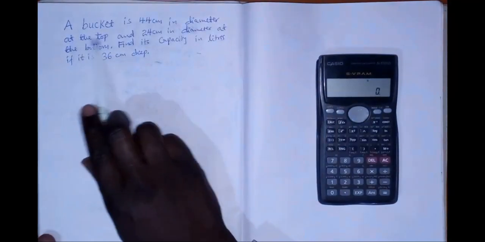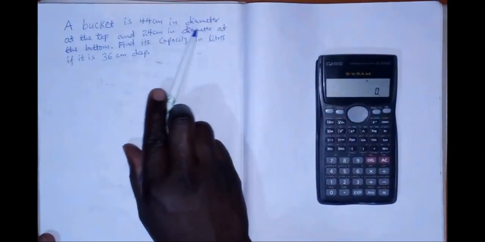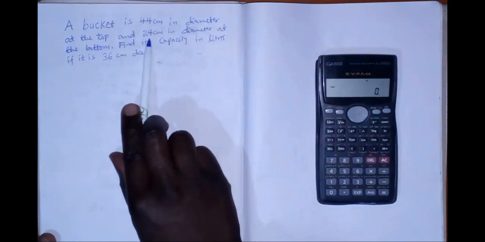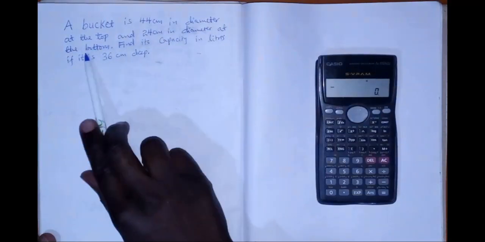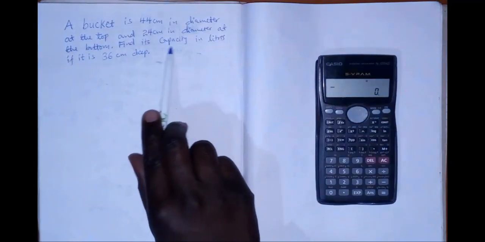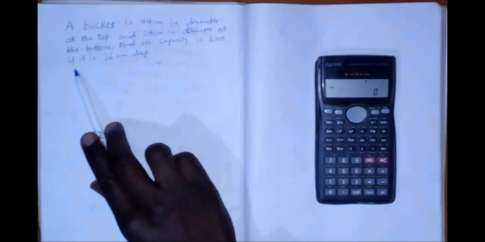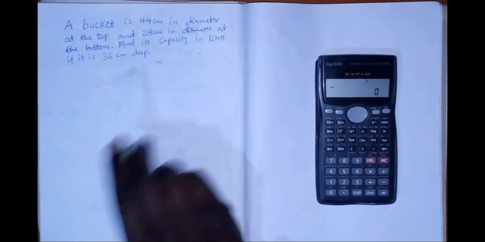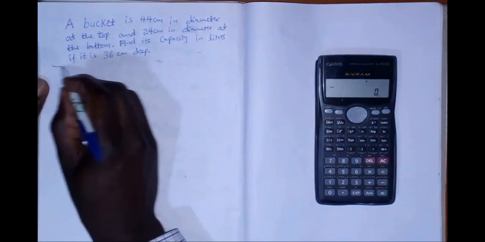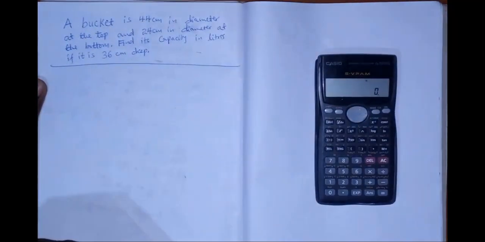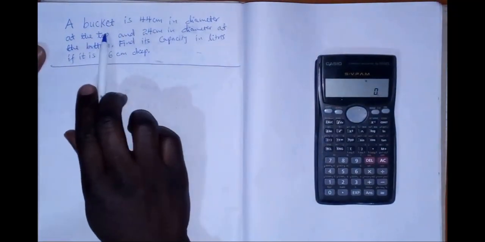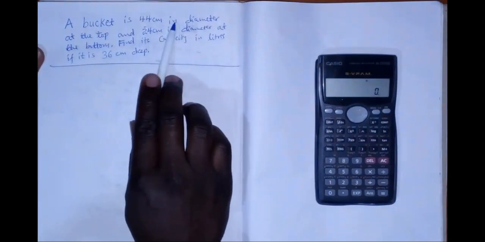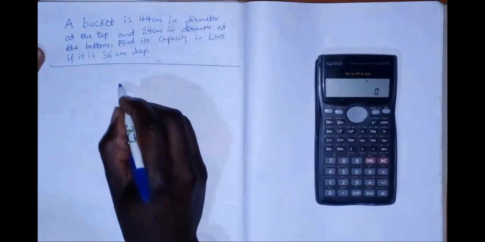So a bucket is 44 centimeter in diameter at the top and 24 centimeter in diameter at the bottom. Find its capacity in liters if it is 36 centimeter deep. So we can be able to answer this question. Allow me to sketch the bucket, such that since it has a diameter, it is circular in shape.